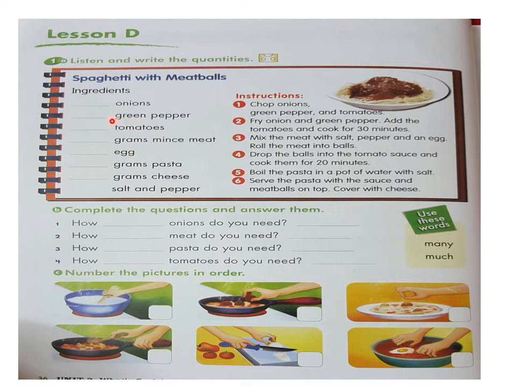2 onions, a green pepper, 2 tomatoes, 500 grams minced meat, an egg, 500 grams pasta, 200 grams cheese, salt and pepper. This is according to your listening. You can write the ingredients according to your listening.